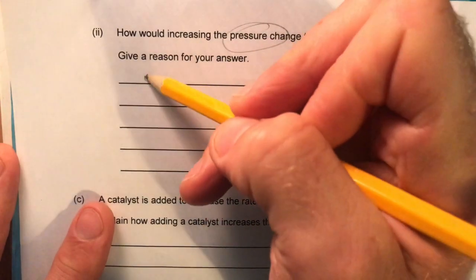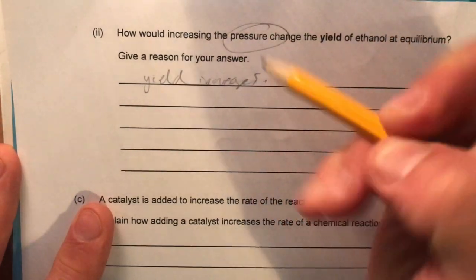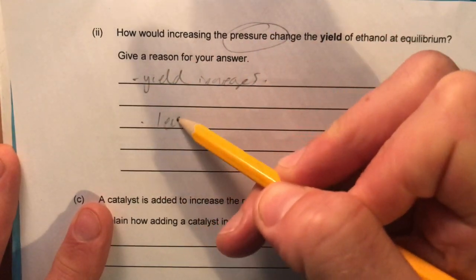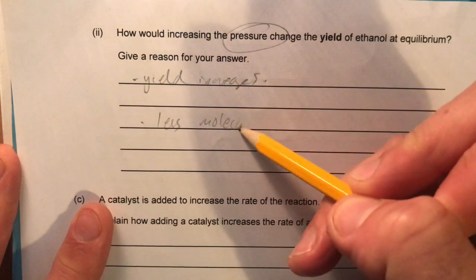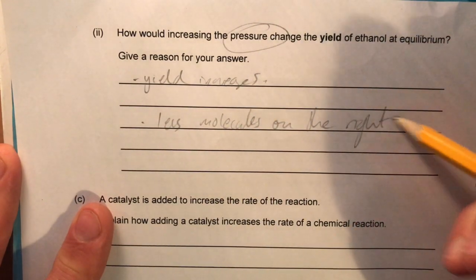So yield increases. Why? There are fewer molecules on the right hand side.